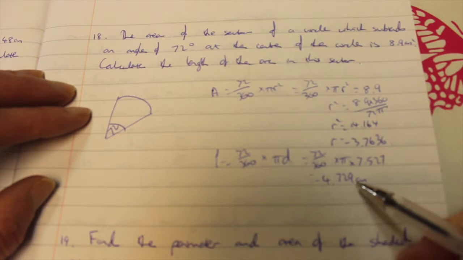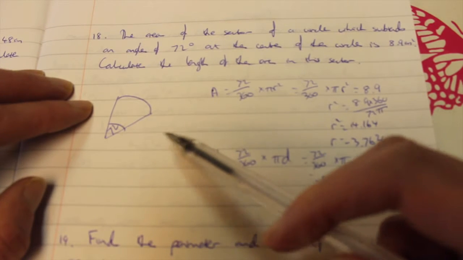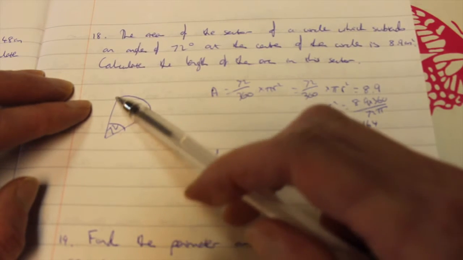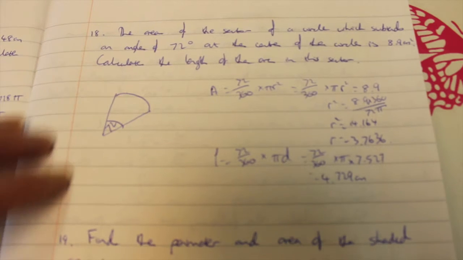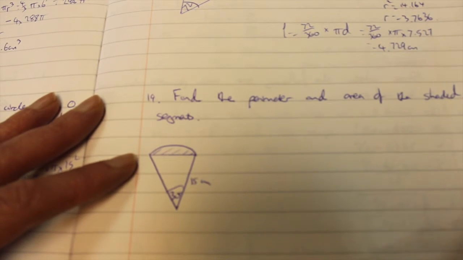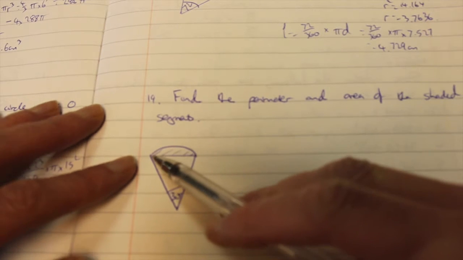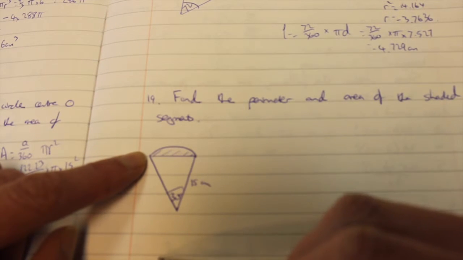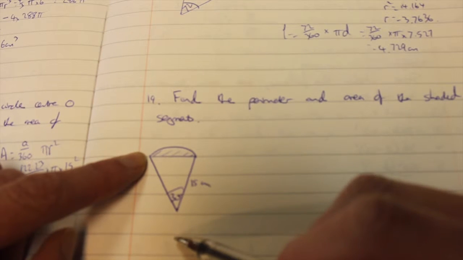Now if that question asked you for the perimeter of that shape, you'd give that length you've worked out, and then add on the 2 radii. And the last one I'm going to look at now is the perimeter and area of the shaded segment. The segment is that top part of a sector.